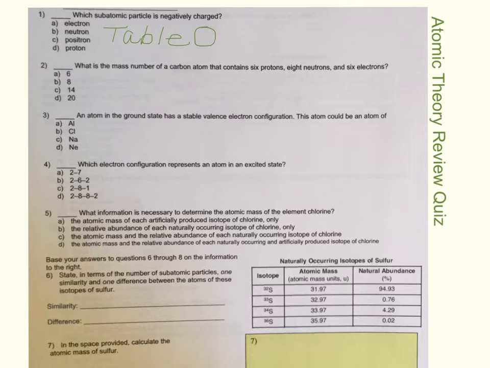What is the mass of a carbon atom that contains 6 protons, 8 neutrons, and 6 electrons? Well, this comes from memorization. You have to remember that the mass number is equal to the protons plus the neutrons. For purposes of this class, electrons have no mass. So if I had 6 protons, 8 neutrons, that would be a total of 14.